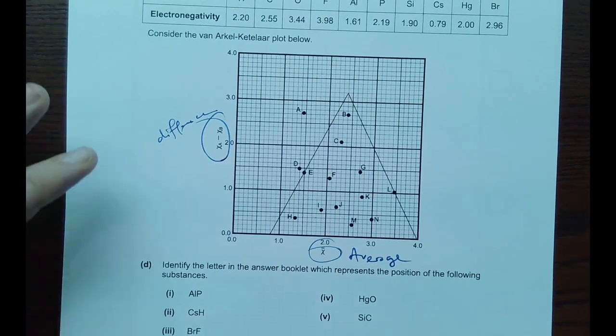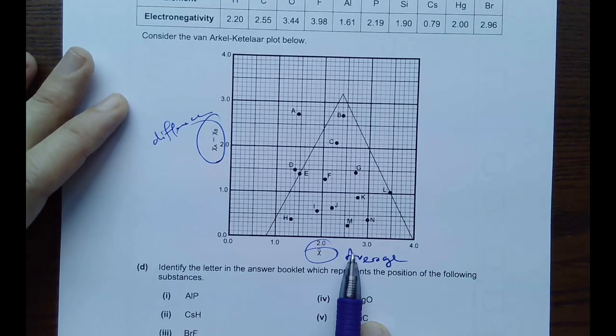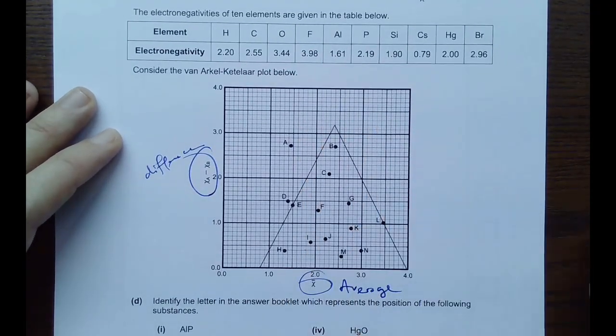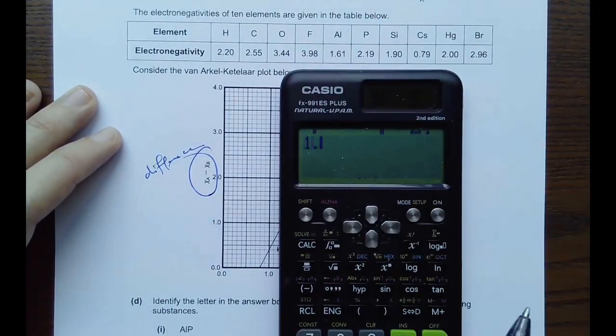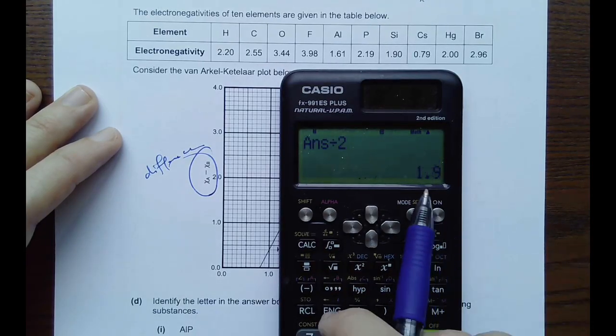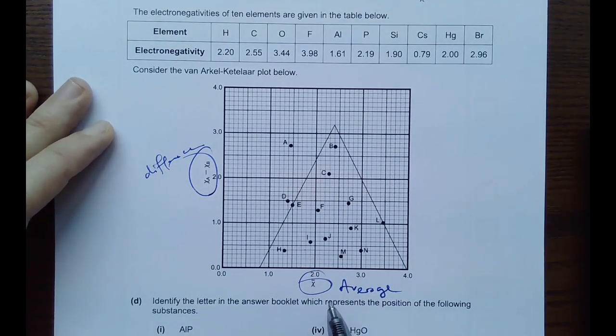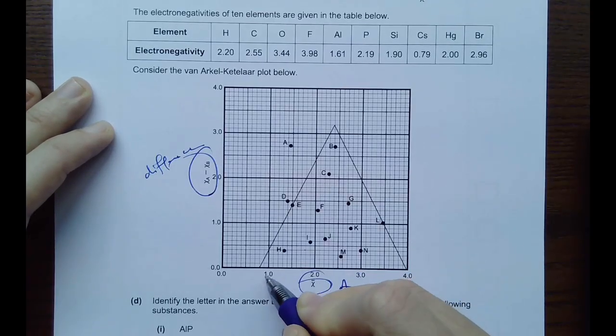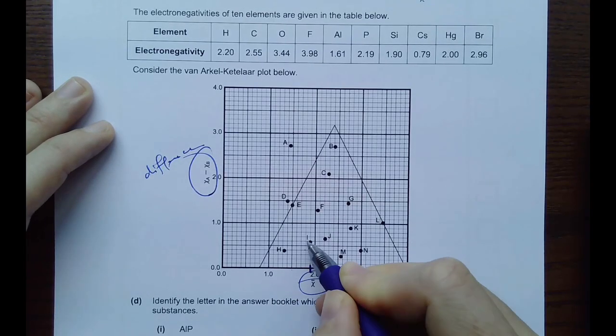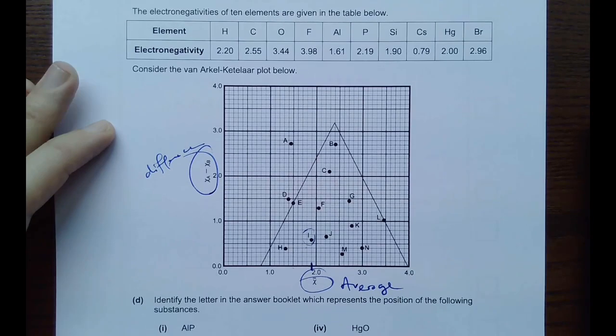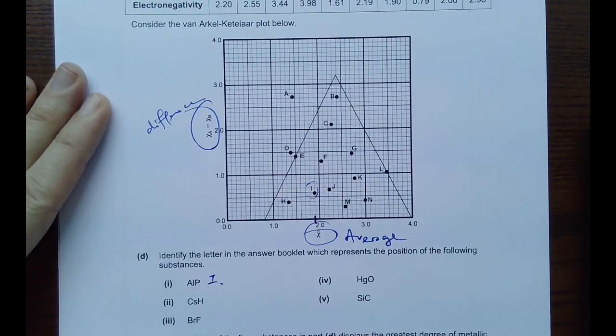But I think it's just easier if we go ahead and calculate the average of each one. So aluminium and phosphorus. I'm just going to do 1.61 plus 2.19 divided by 2. I get 1.9. So then I look on here for 1.9. Here's 1, here's 1.5, here's 1.9, so it's I. Okay, so that's going to be I.